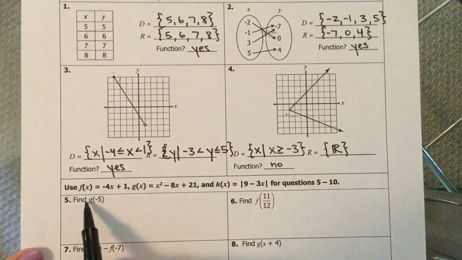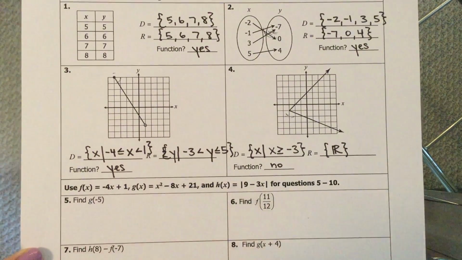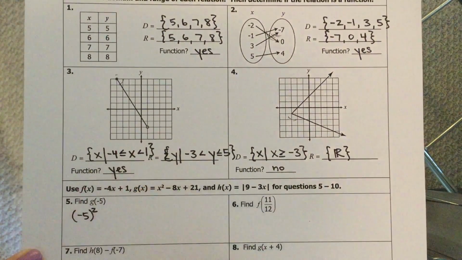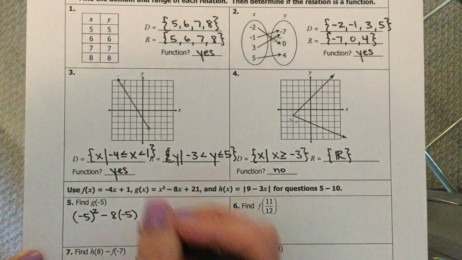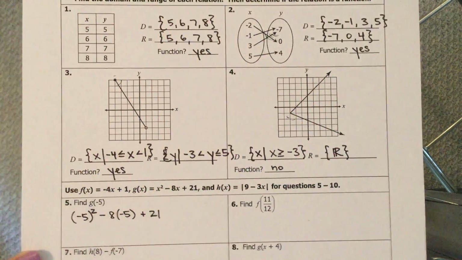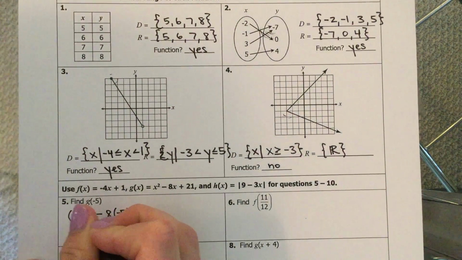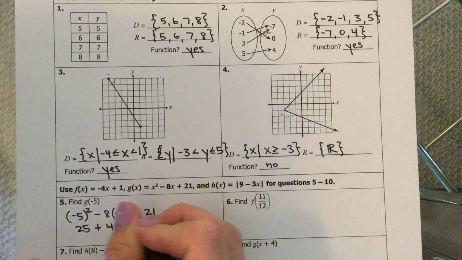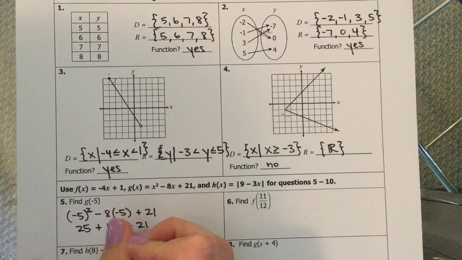So g of negative 5 means we are using this function right here, and we are replacing each of the x's with negative 5. So x squared would be negative 5 squared, minus 8x would be minus 8 times negative 5, and then plus 21. So you can see it's identical, you're just subbing in values. So this would be a positive 25 minus negative 40 plus 21, and you plug those values in, add them all together. 25 plus 40 plus 21 ends up being 86.